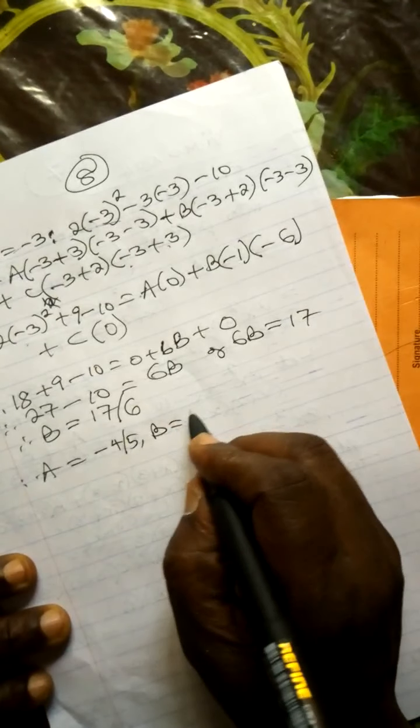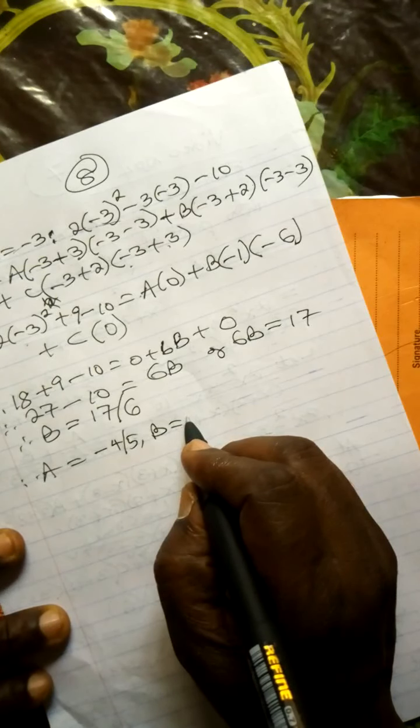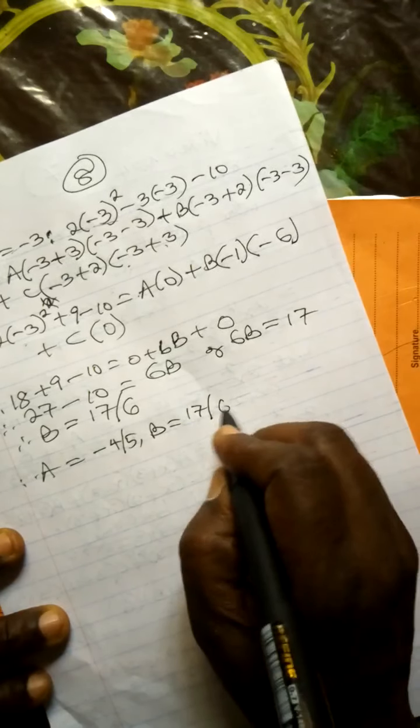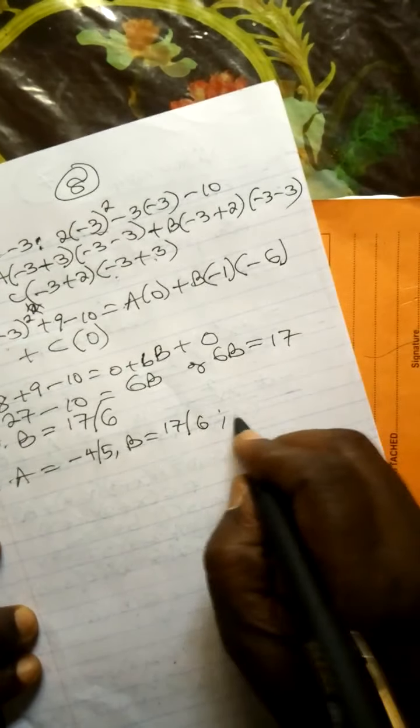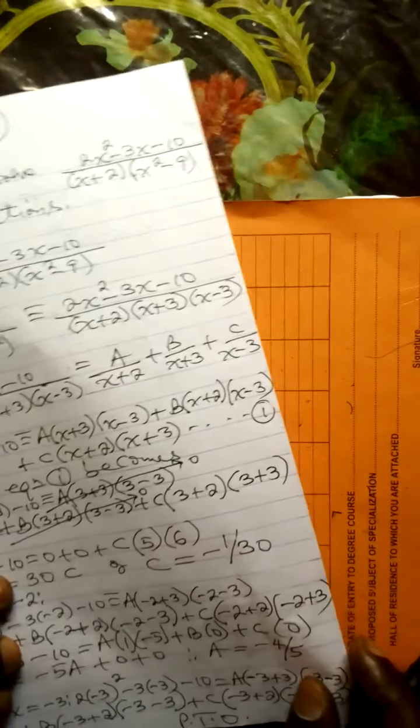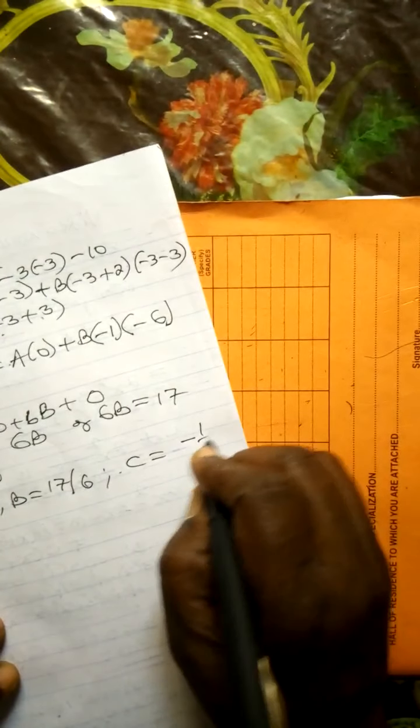B is 17 over 6. C is equal to minus 1 over 30.